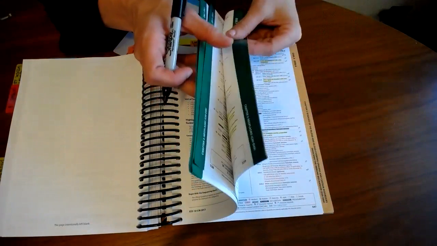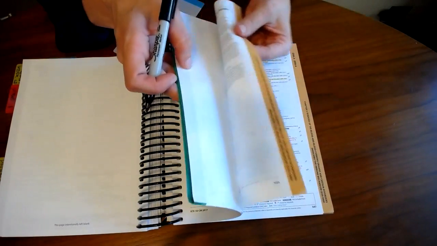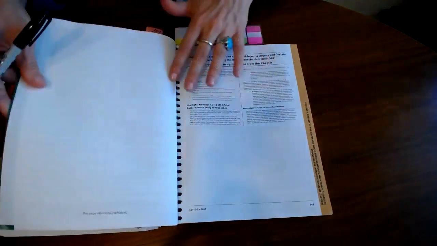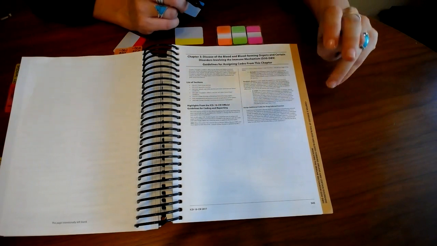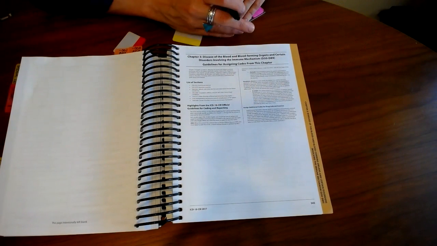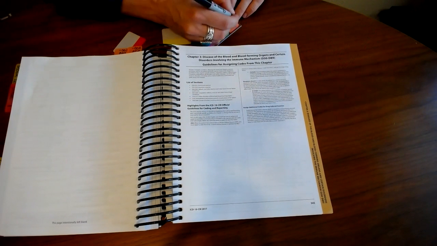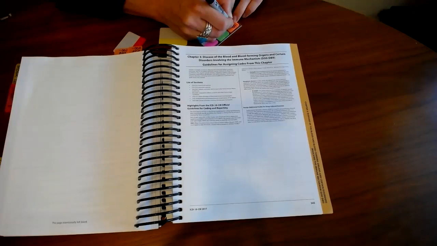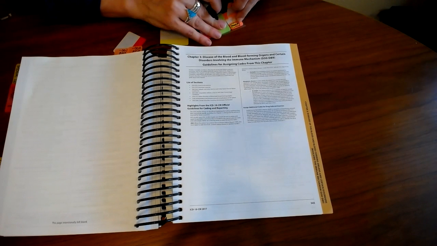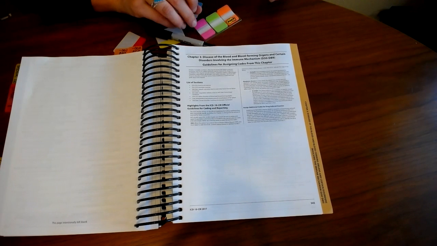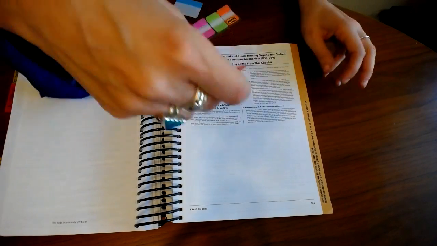And like I said, we'll really get into the highlighting and what to pay careful attention to for your exam in future videos. So this is just tabbing the book. And we're going to go ahead and do code range D50 through D89. And this is our diseases of the blood and blood-forming organs and disorders involving the immune mechanism.